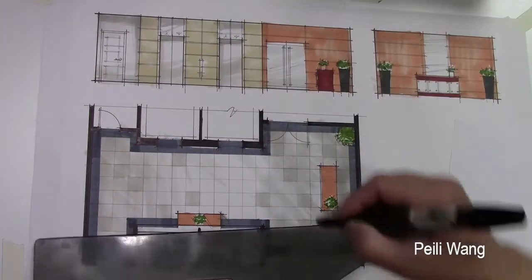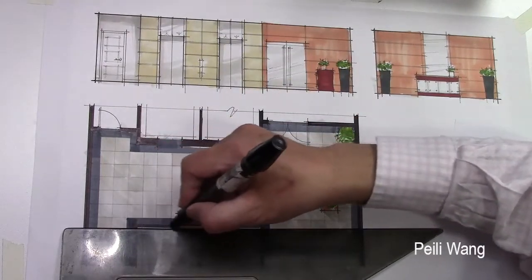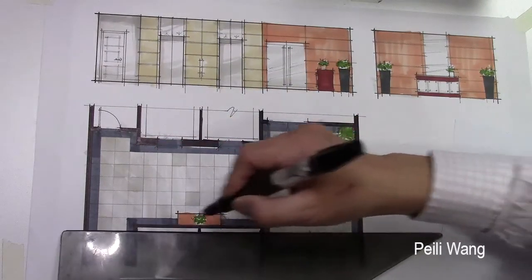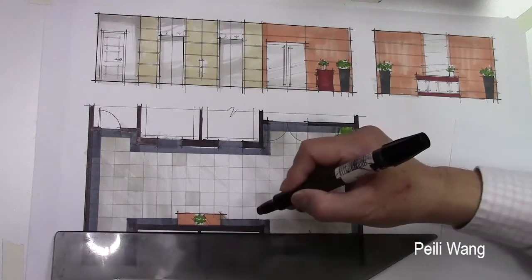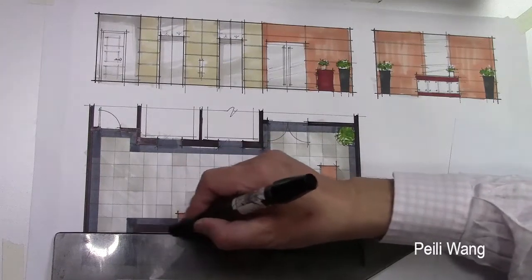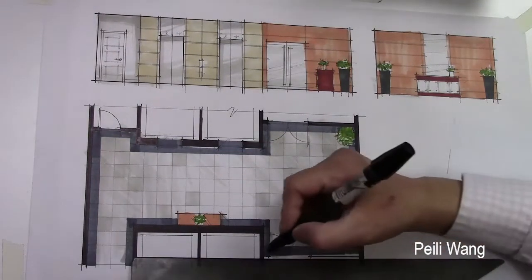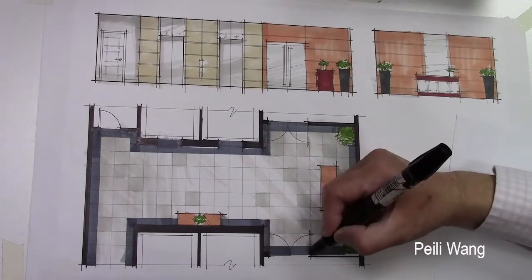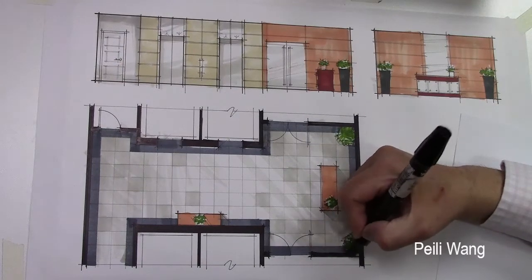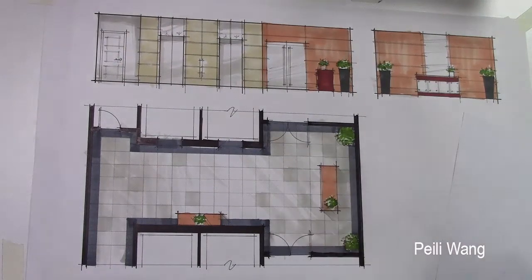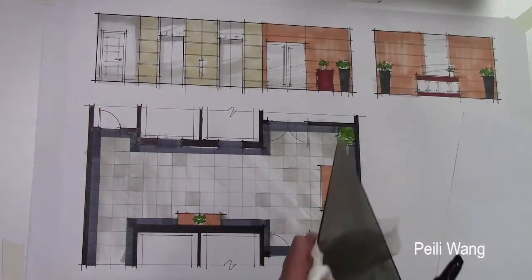Okay, this part here. Okay, this part. The wall, I use black color. Okay, after draw, you can clean out.